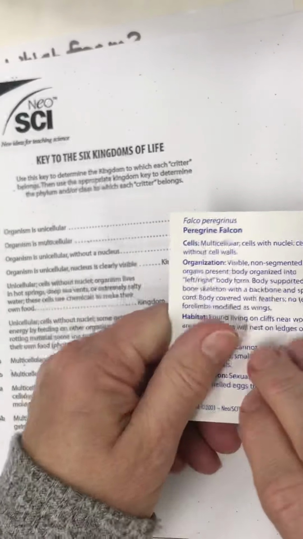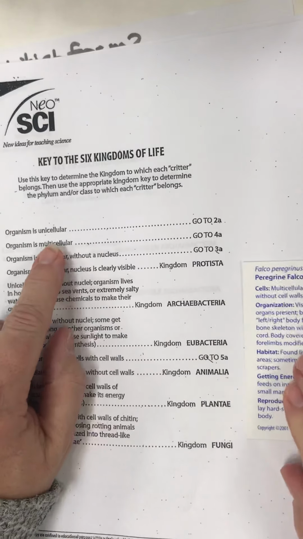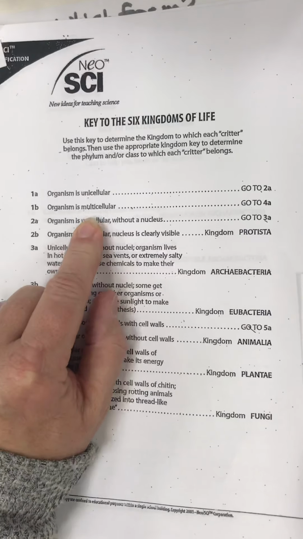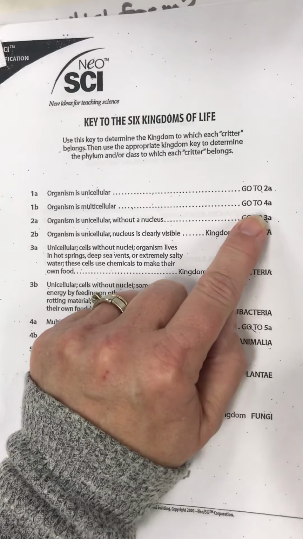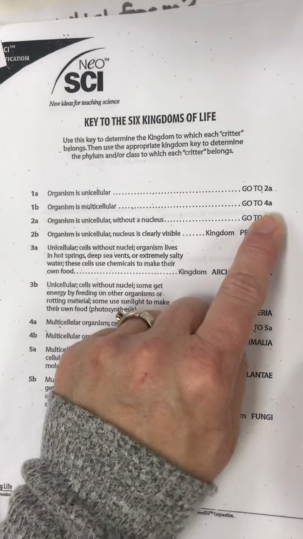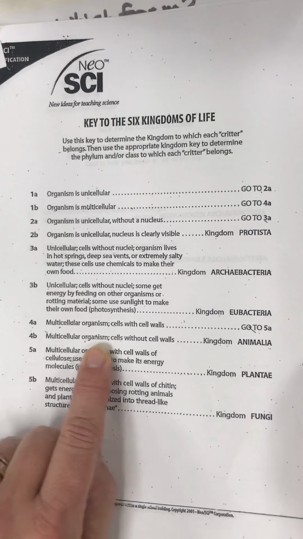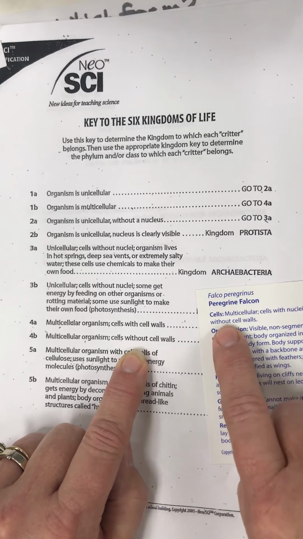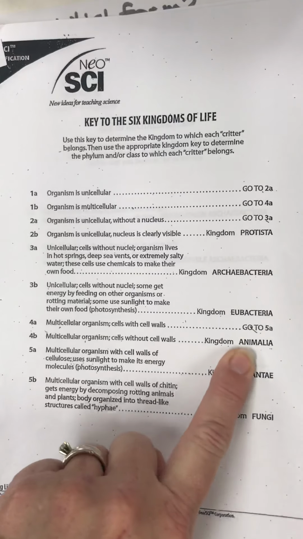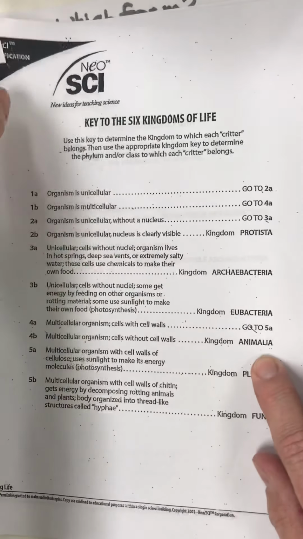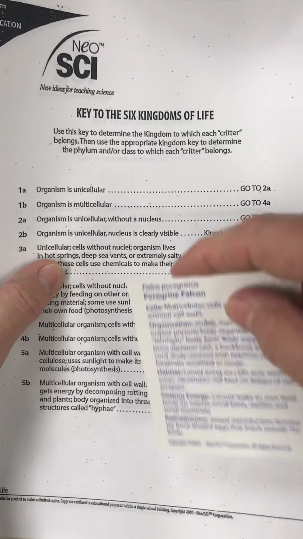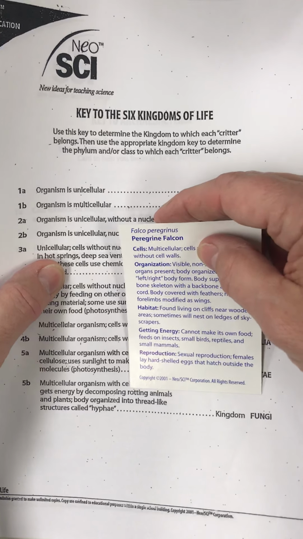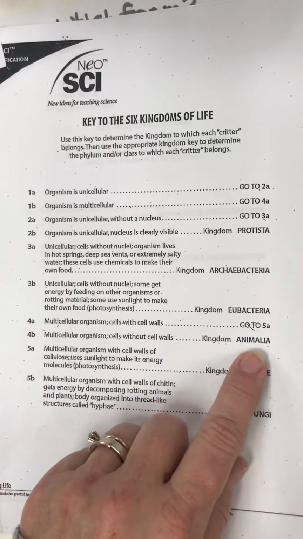I'm going to flip it over to where I can read about it. So again, it's a dichotomy, A or B. You have two choices. Multicellular, so it's multicellular, go to 4. Multicellular with or without cell walls. Without cell walls, it's kingdom Animalia. So under kingdom, on this bird, the peregrine falcon, you're going to write Animalia.